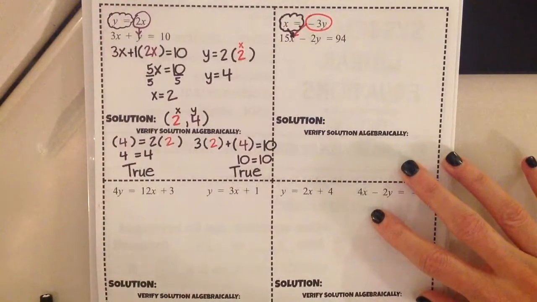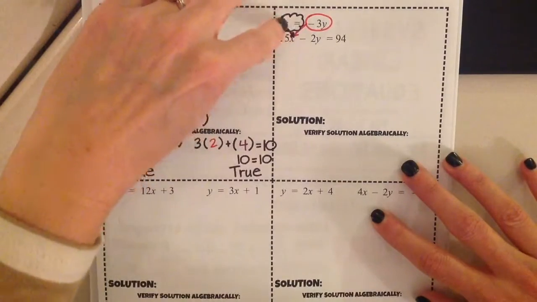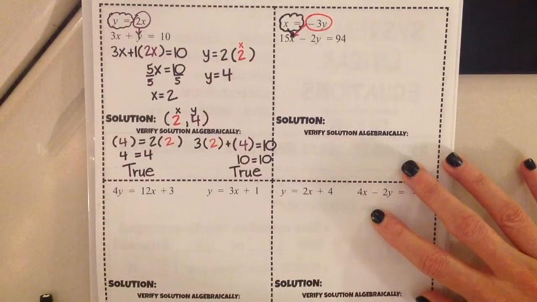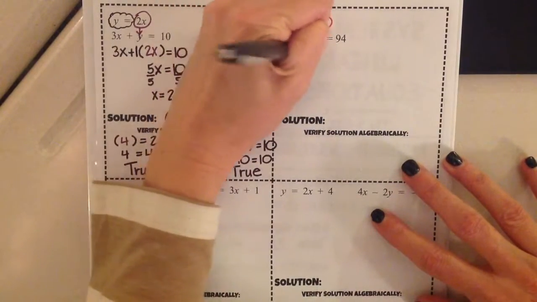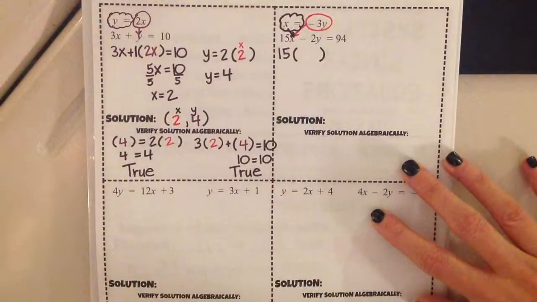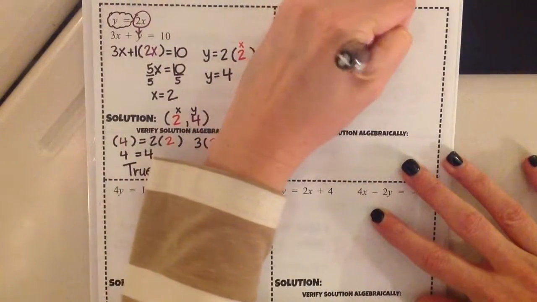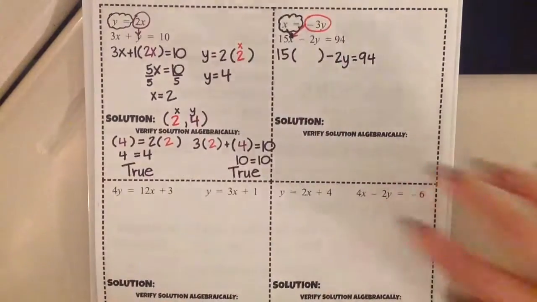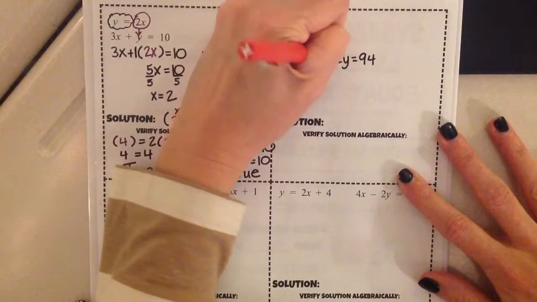Sometimes you have to do some rearranging to get there, but then you know what letter, what variable is going to be replaced, and you are going to replace it with whatever it is equal to. So now I'm going to show that 15, I'm going to replace x, and then I'm going to have minus 2y equals 94. Okay, what am I going to replace x with? This time I'm replacing it with a -3y.